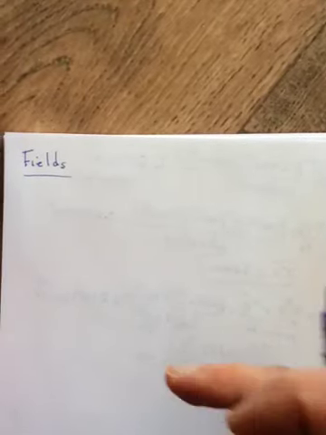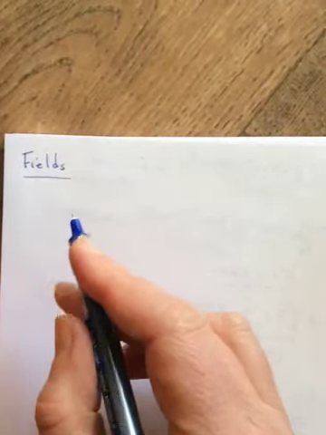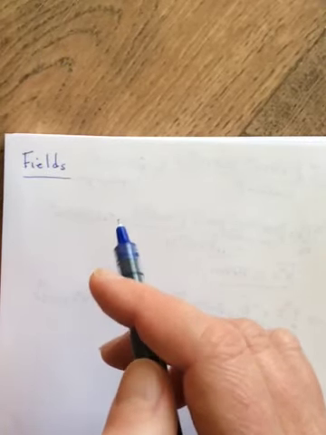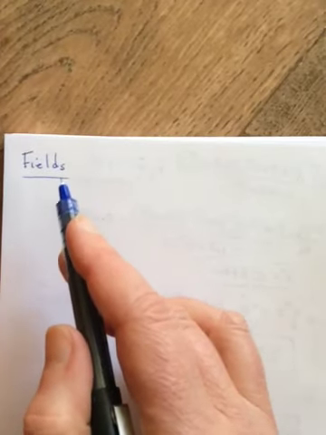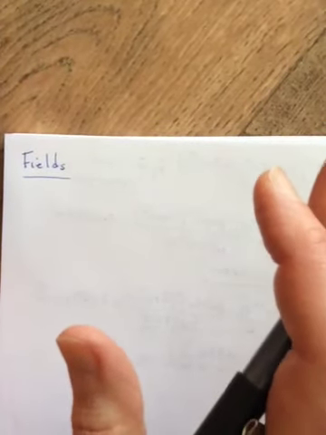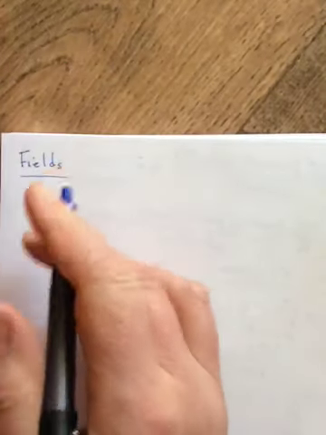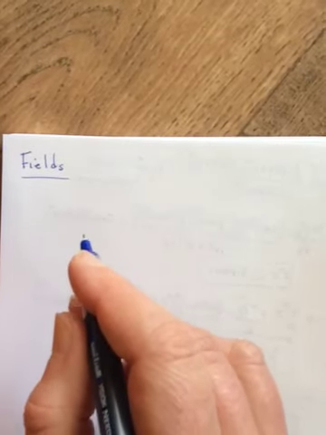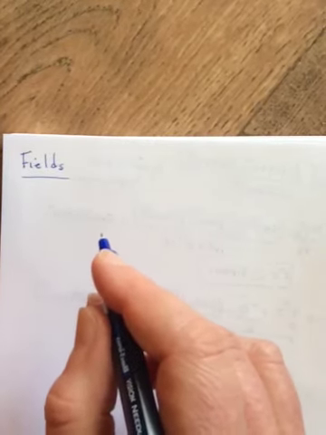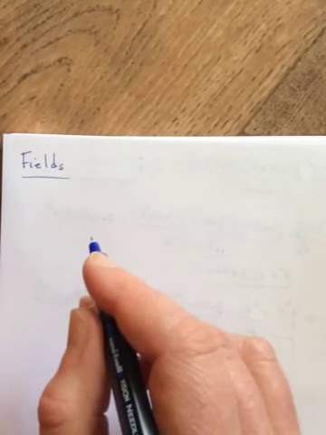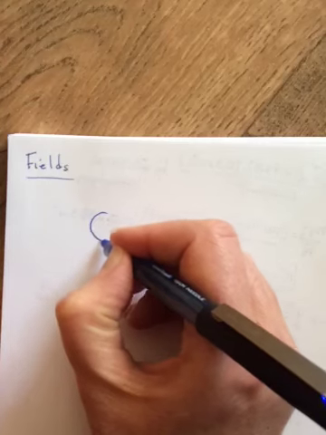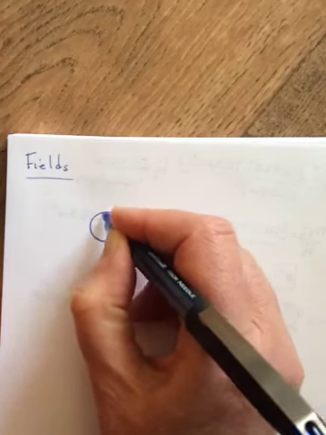Okay, so next we need to talk about something that's called fields. Now I actually mentioned them in the gravitational unit. A field, and there's different types, it's not the place where like Bambi eats the wildflowers while playing with its little friends. A field in physics is an area around an object where a second object experiences a force from the first one. So when we talked about fields in the gravitational unit, it was a gravitational field.